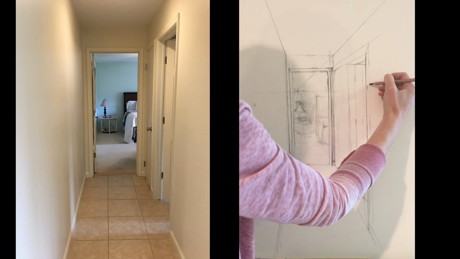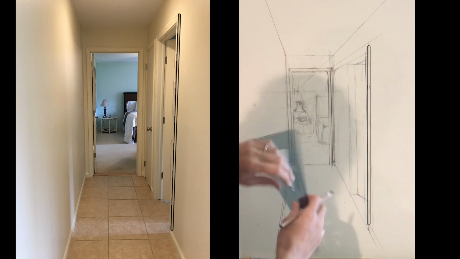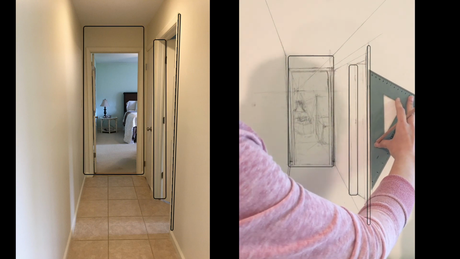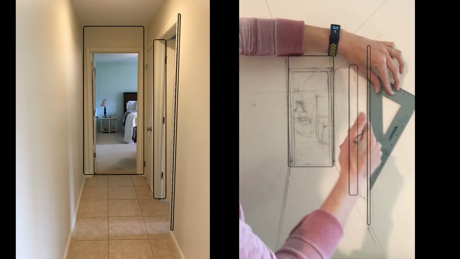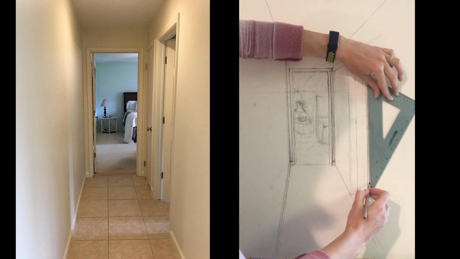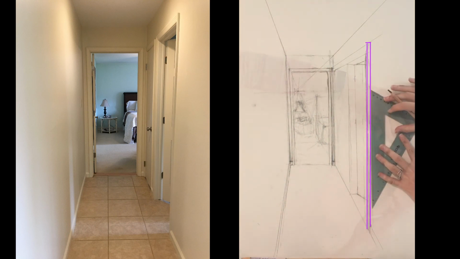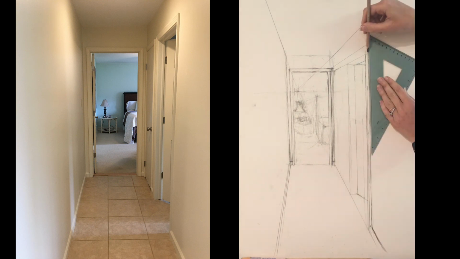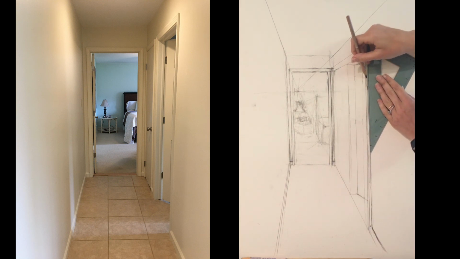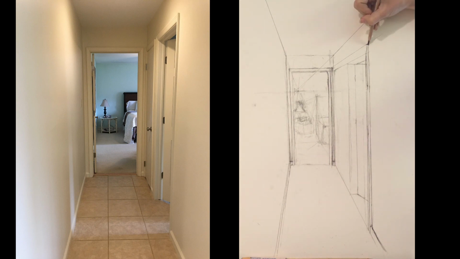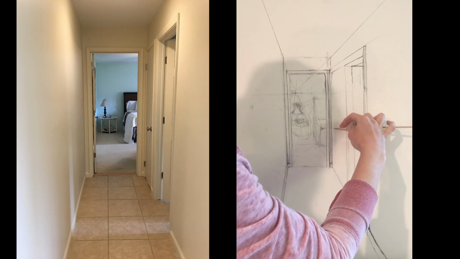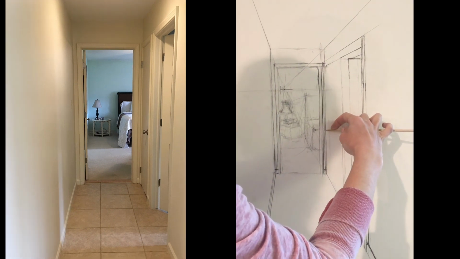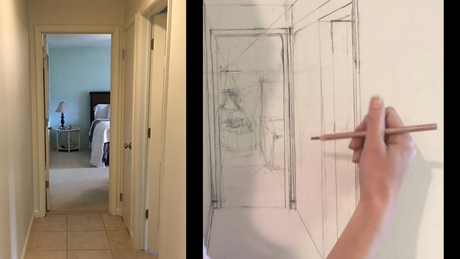The side of the trim that faces us is similar to the back wall and other planes that face us in that it is not in perspective. Use only horizontals and verticals to describe it. Continuing with measuring, I'll divide the back half of the wall into thirds.